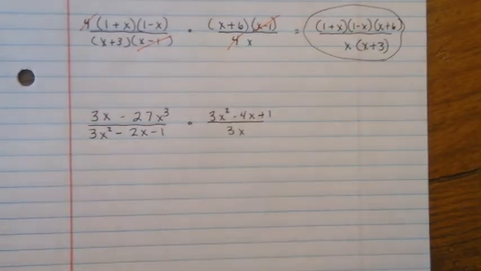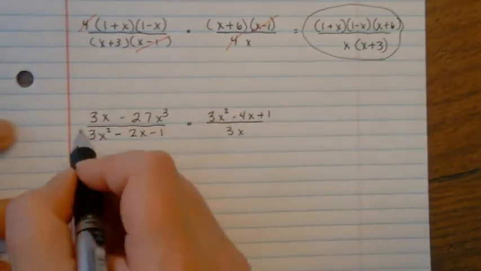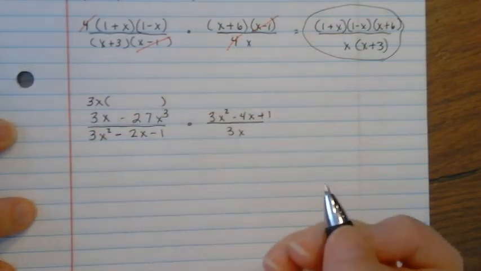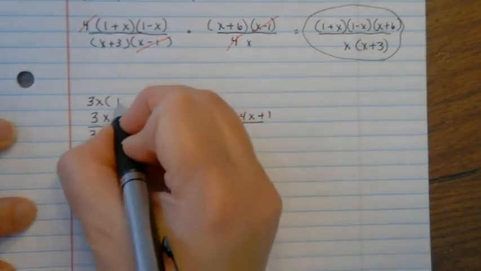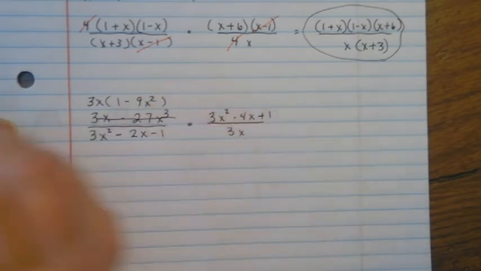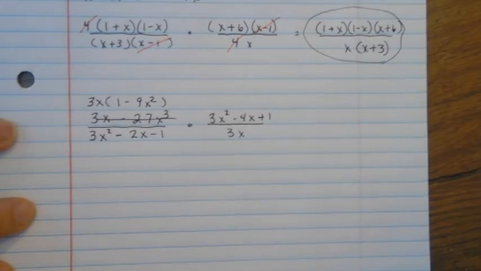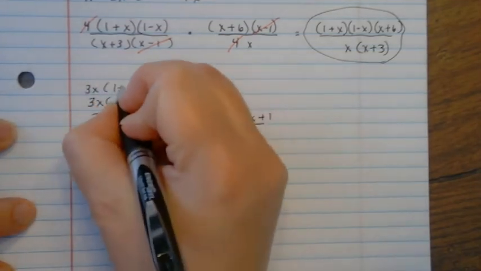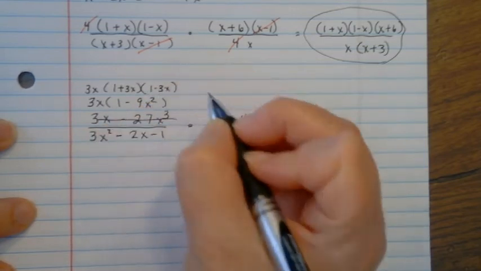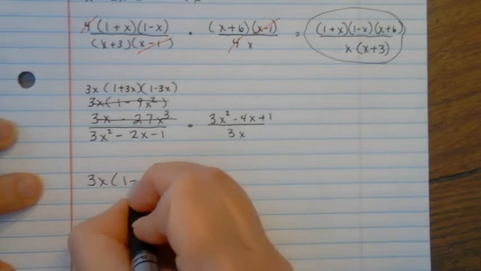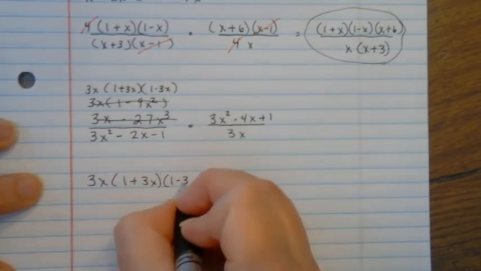So let's look at this top part. I'm just going to work above here. I noticed that they both have a 3x in common. So I'm going to pull a 3x out of there. What's left is 1 minus 9x squared. And that 1 minus 9x squared factors. It's the difference of squares. So it goes to 3x, and that goes to 1 plus 3x and 1 minus 3x. Okay, that part's done. I'm going to go ahead and rewrite it: 3x, 1 plus 3x, 1 minus 3x.